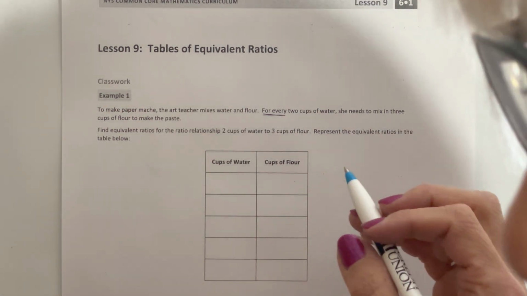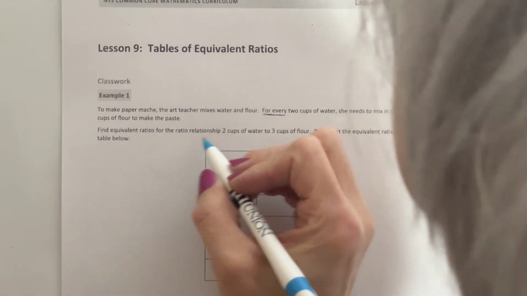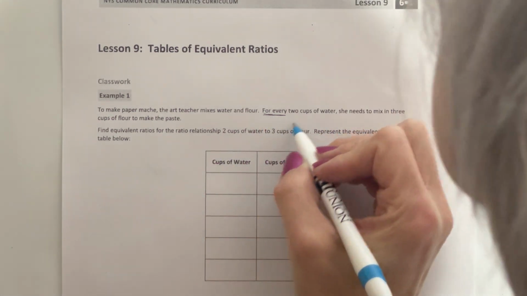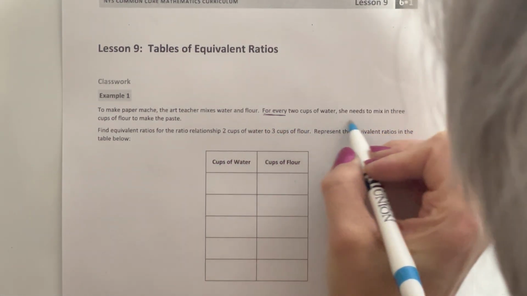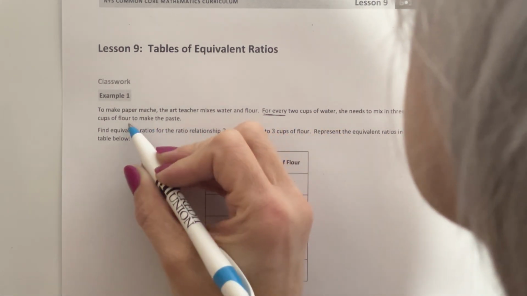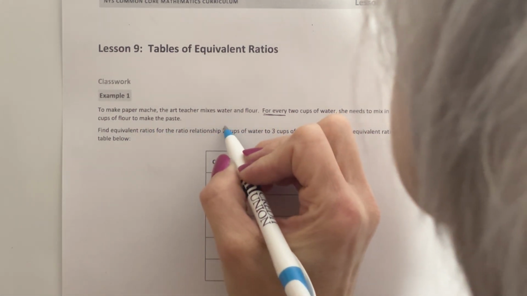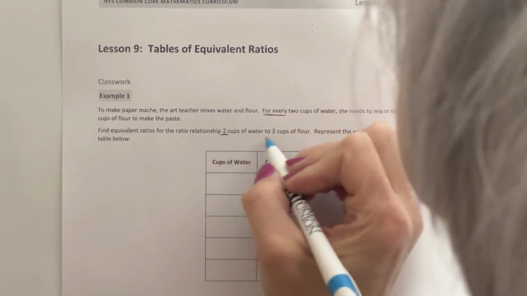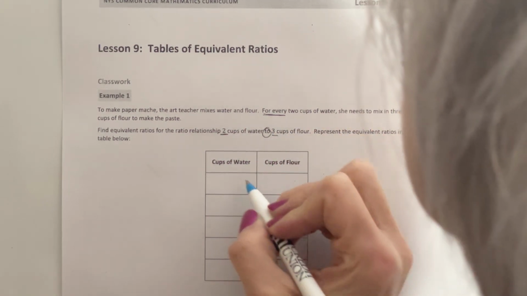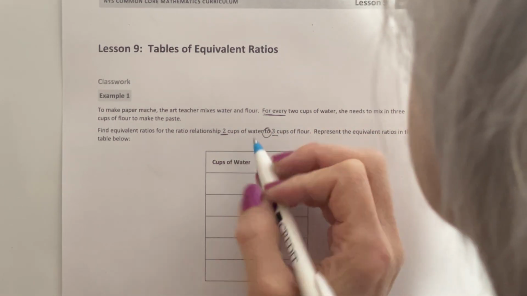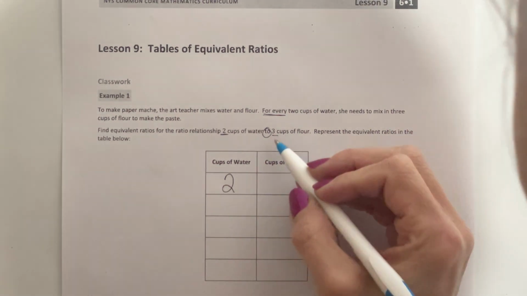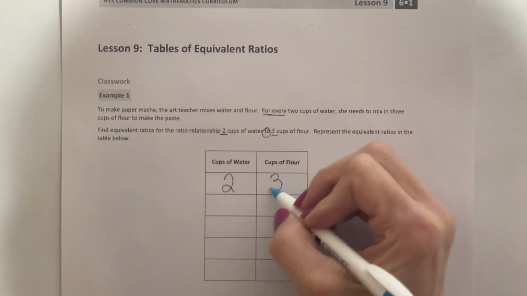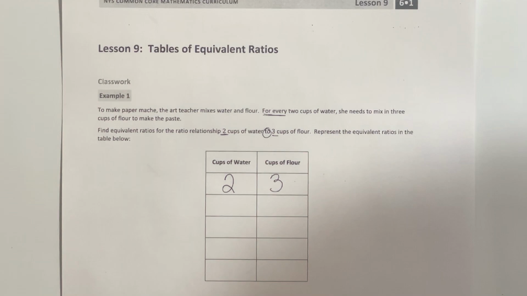All right, so we've got for every 2 cups of water, we need 3 cups of flour to make the paste. So we've got 2 to 3. So 2 cups of water, 2 for every 3. All right.